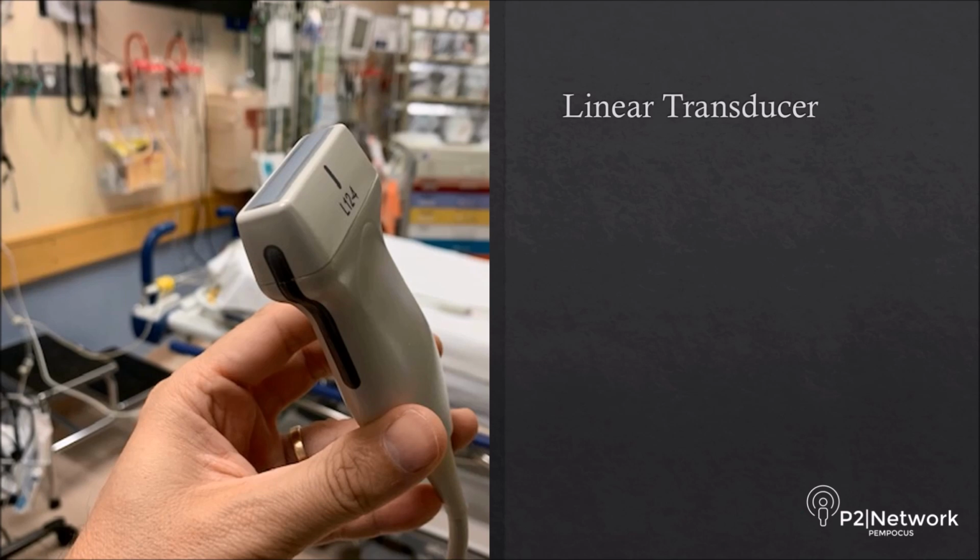I use the linear transducer when I'm looking for these fractures because there's not much adipose tissue between the skin and the sternum typically. You also want a high quality image, and the higher frequency probe allows you to do this.